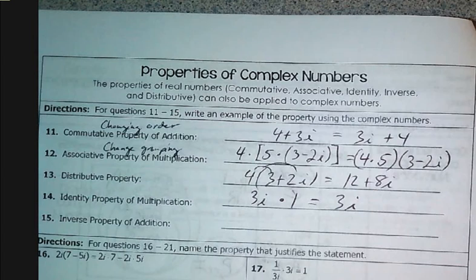Alright, so what if it was addition? What would I do for addition? Anything plus 0. Plus 0, exactly. So 3i plus 0 would be 3i, so 0 is the additive identity.